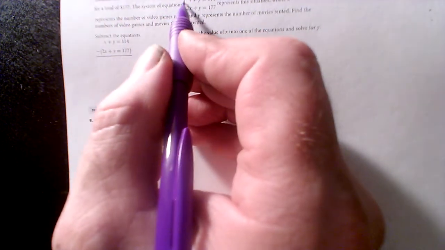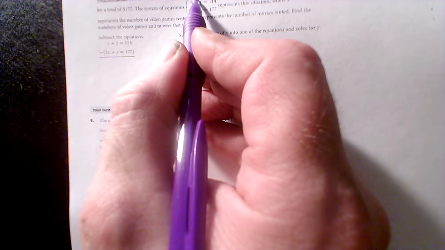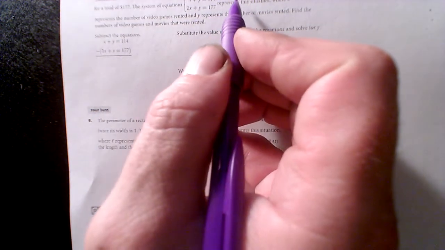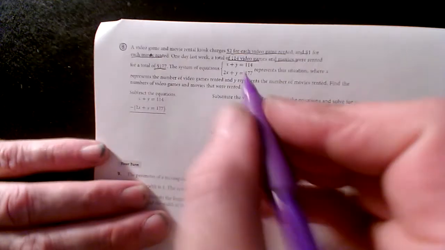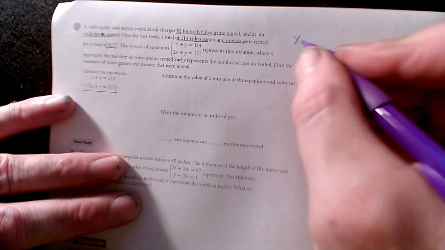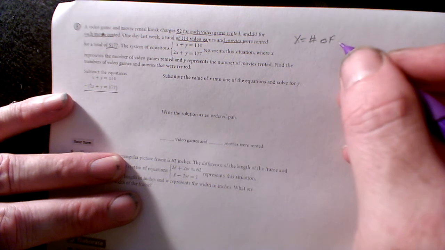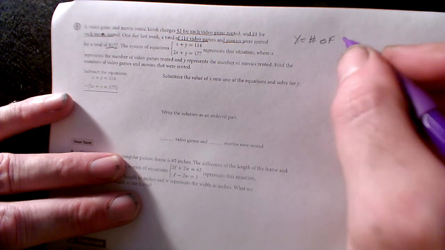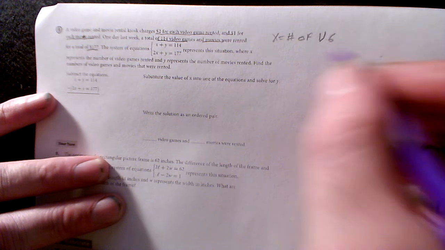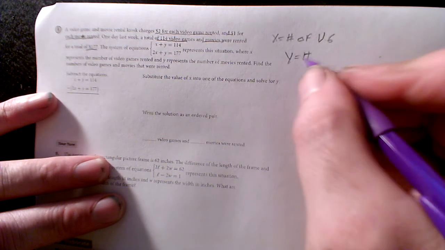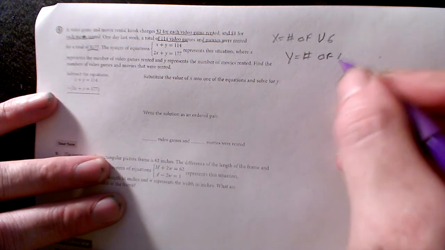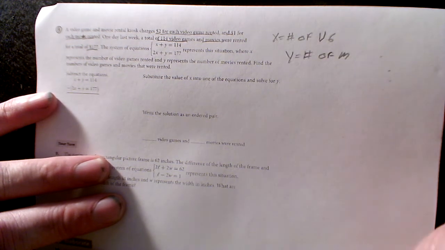One day last week, a total of 114 video games and movies were rented, for a total of $177. So notice the system. We know that x equals the number of, what would we say first? Probably video games. And y equals the number of movies rented. That's just for our notes over here.